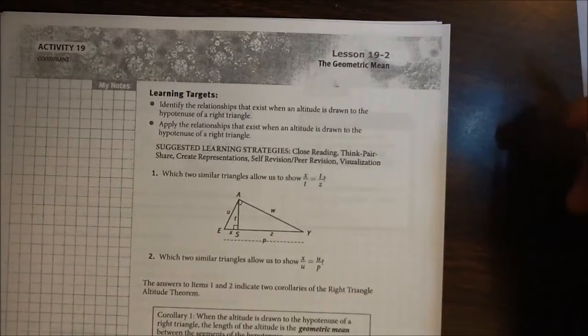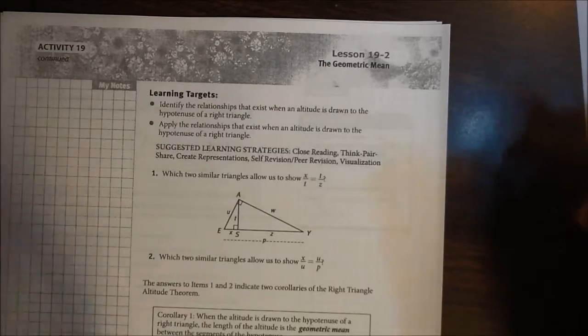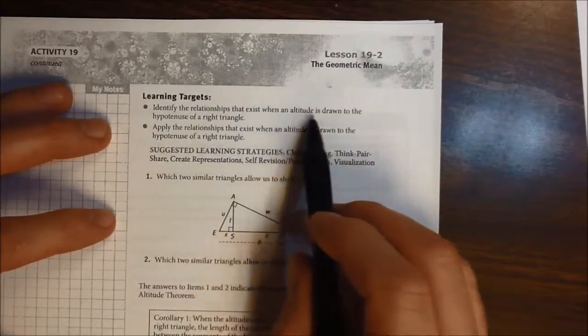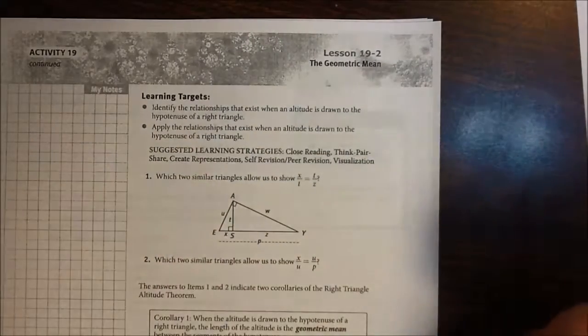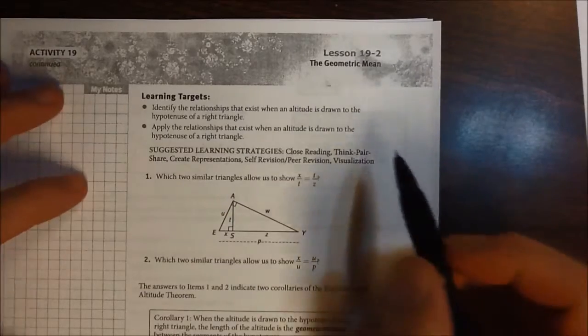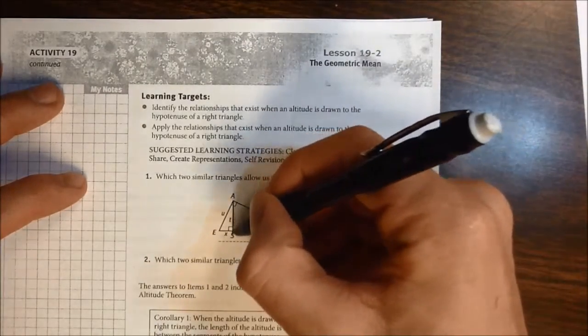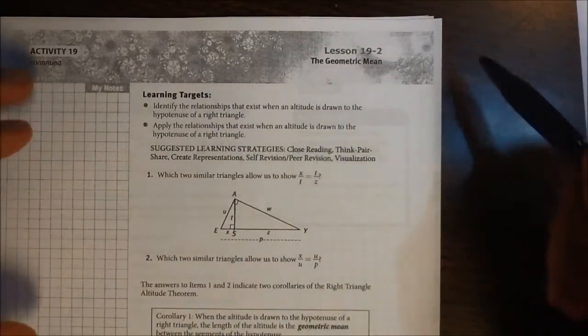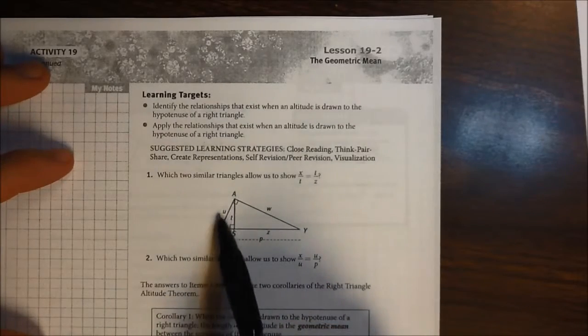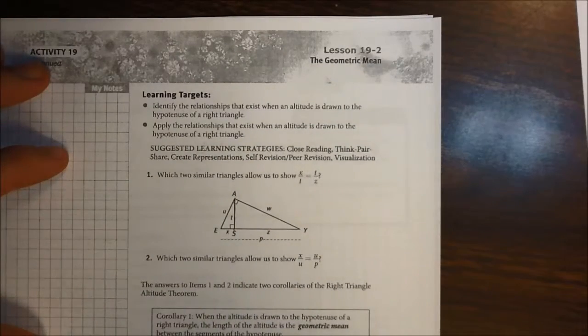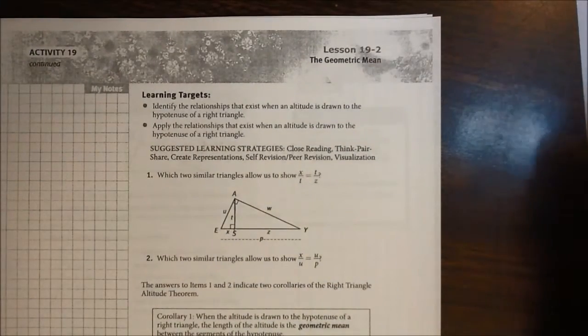Moving on to the second part of our lesson. Our learning targets are to identify the relationship that exists when an altitude is drawn to the hypotenuse of the right triangle. That's what we're trying to figure out. It's the same situation. We have this original large right triangle, and we have the altitude drawn to the hypotenuse. And so we need to identify those relationships with the segments and angles and triangles, and then also we're going to have to apply those relationships that exist, meaning apply those to help us solve for missing side lengths.